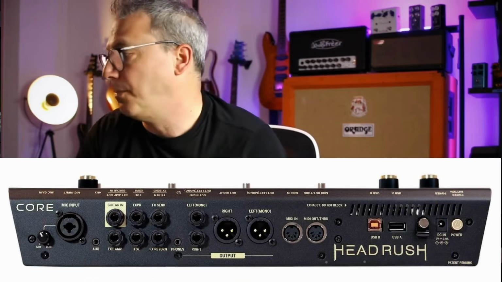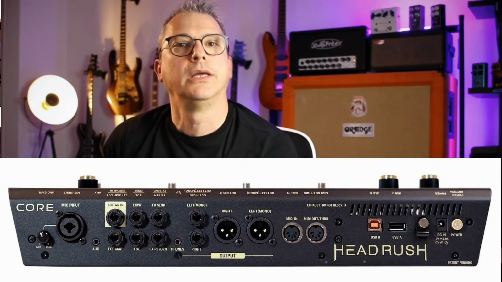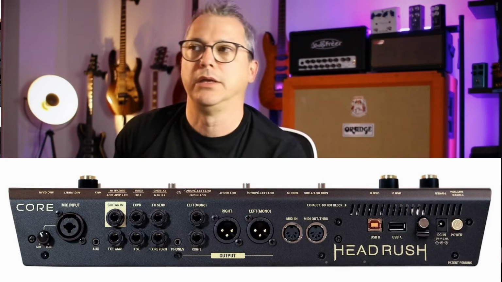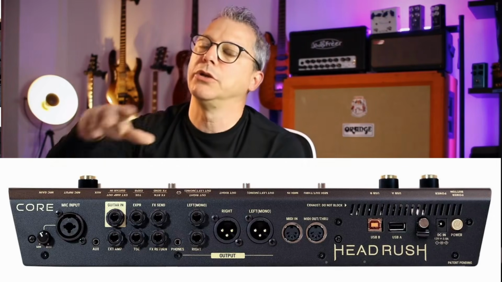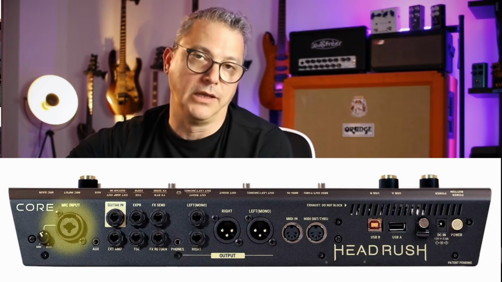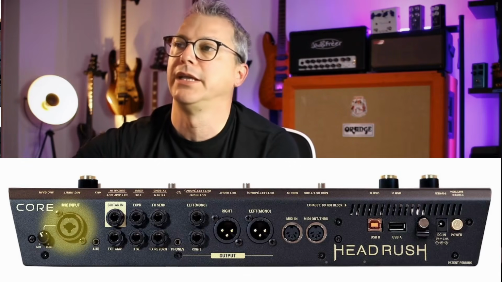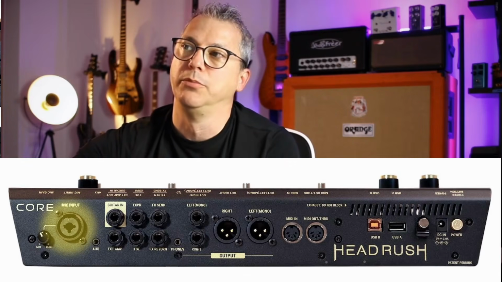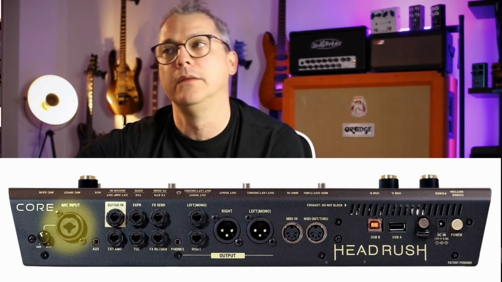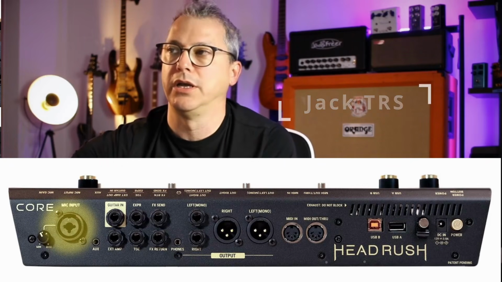Okay, let's also take a look at the connections on the Headrush Core. The Headrush Core is much more complete because it essentially features all of the same connections as the Headrush Prime. So in this case, you will actually find even more features. Specifically, what you are going to find here is a microphone input, a mic input with its own dedicated gain control, which is a combo jack, so an XLR combo. So actually, I can plug in either a balanced cable or an XLR.